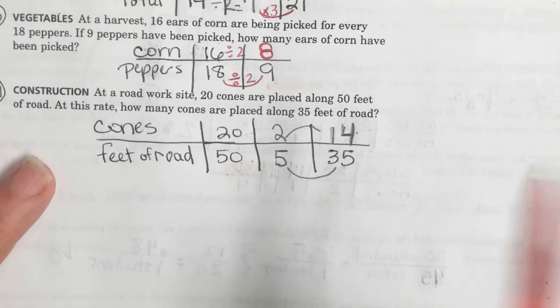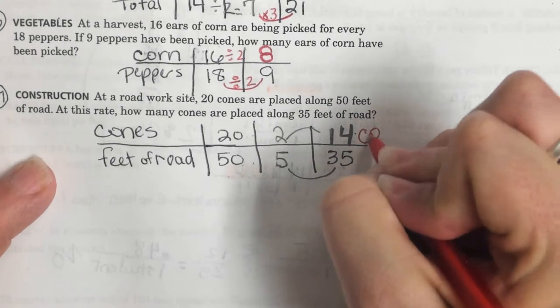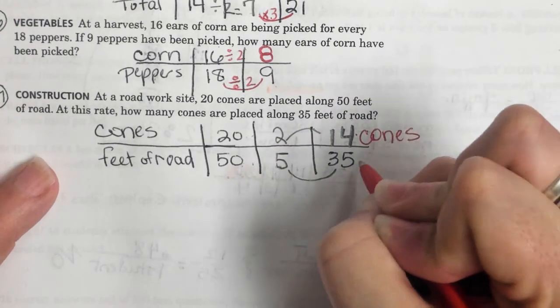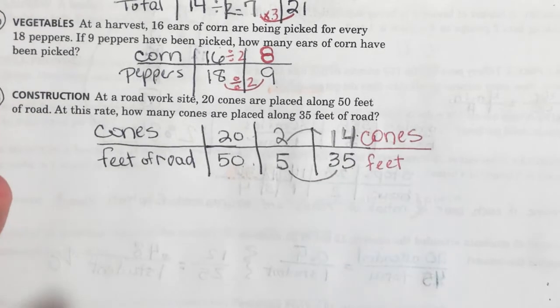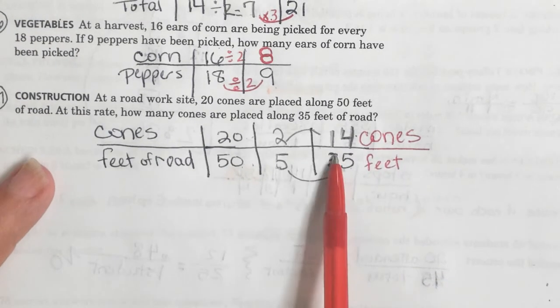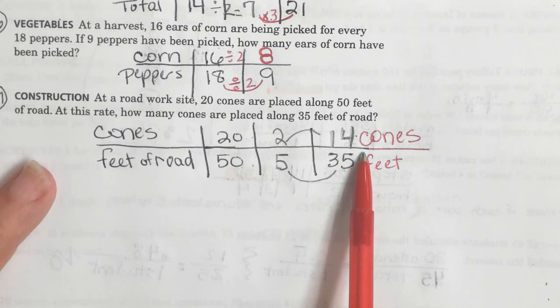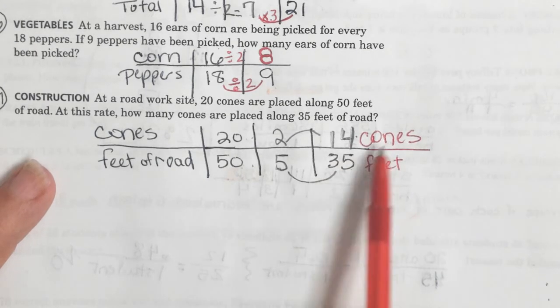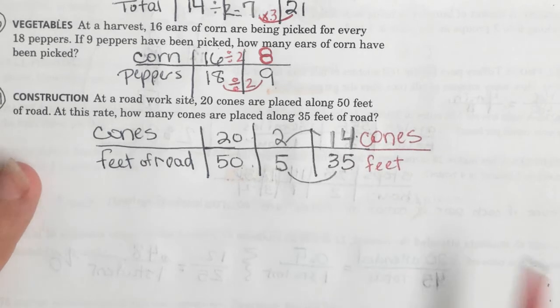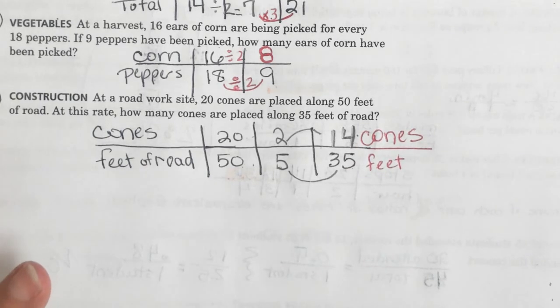If you want to add it back down here, it's 14 cones to 35 feet. That is fine. Okay, I know Sawyer's over there making them write a complete sentence. The ratio of cones to feet is 14 cones to 35 feet. That's why I'm being like, I need some words.